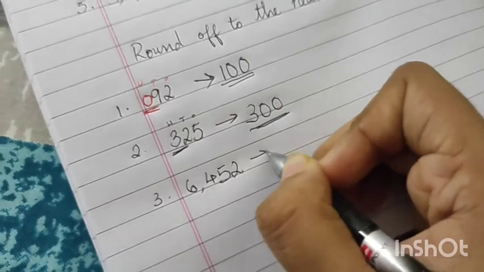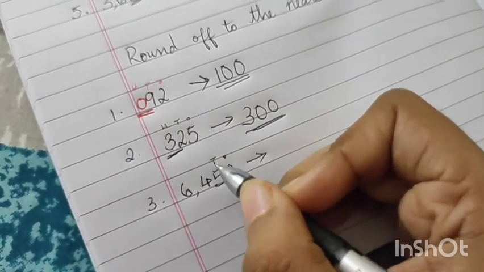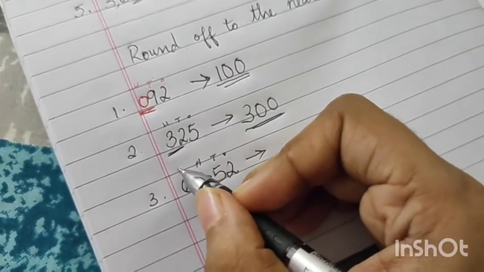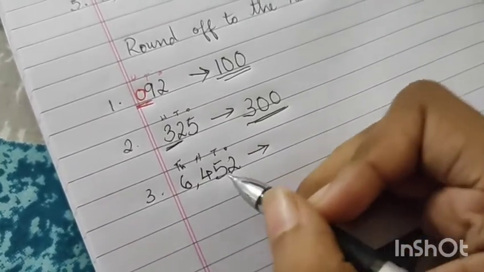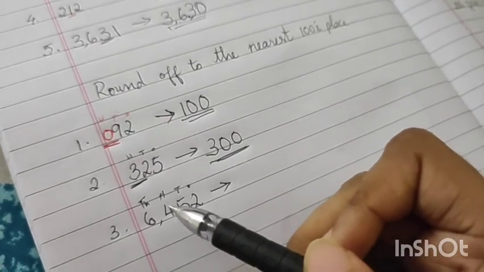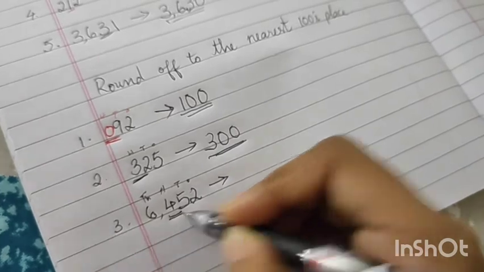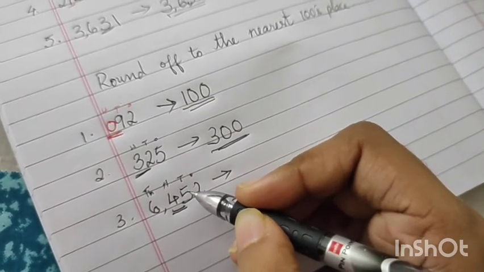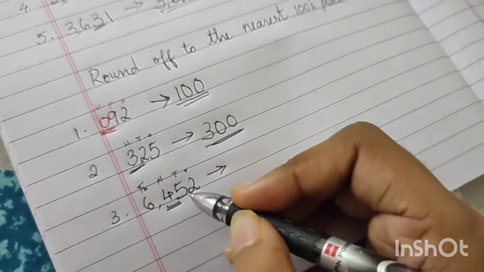6,452. Here, ones place is 2, tens place is 5, hundreds place is 4, and thousands place is 6. What should we do? We have to round it to the hundreds place, correct? So we are underlining the number in the hundreds place. 4 we are underlining, and we are checking the immediate next number. What is the next number? The next number is 5, which is a strong number.